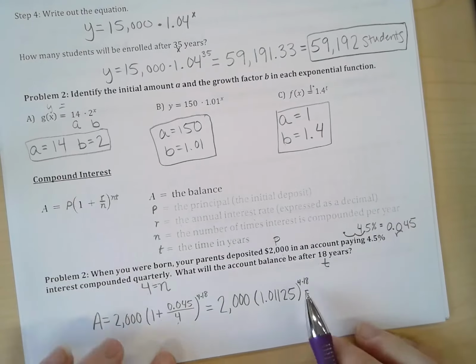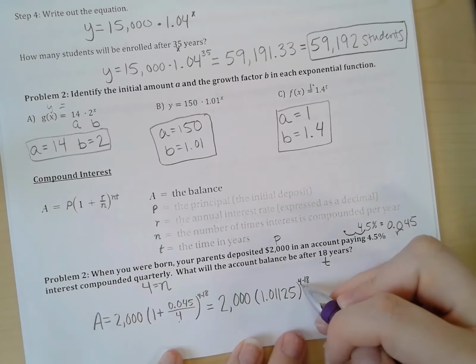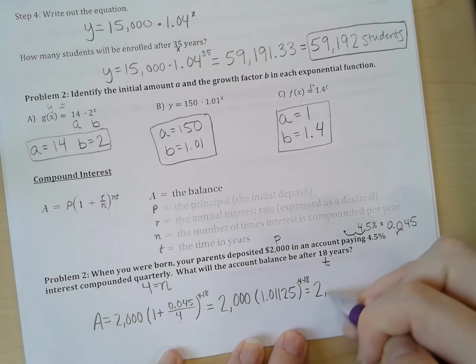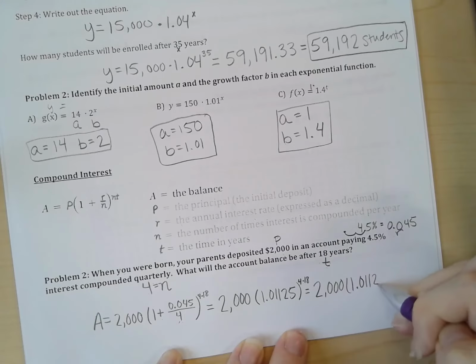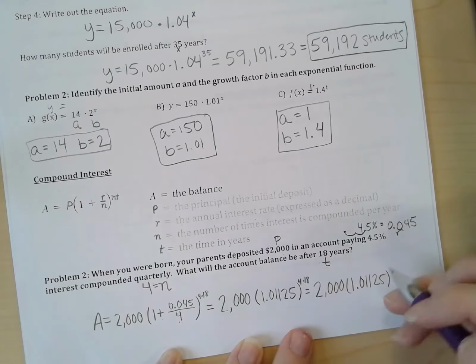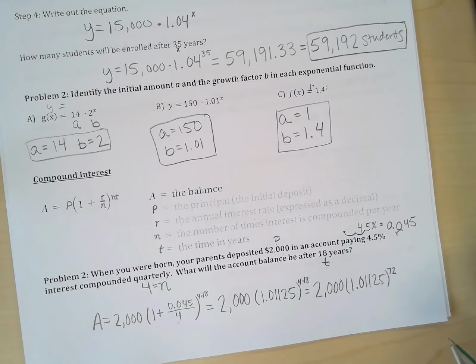Next, I need to do the exponent. So I have to simplify my exponent. 4 times 18. So I'll still have 2,000, and I'll still have 1.01125. And 4 times 18 is 72. So once I've simplified this far, I can actually use my calculator and plug this in.